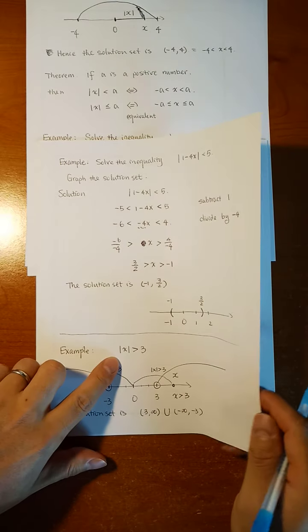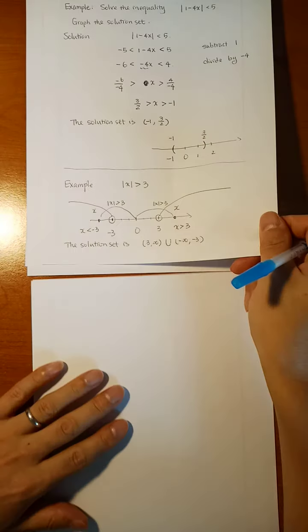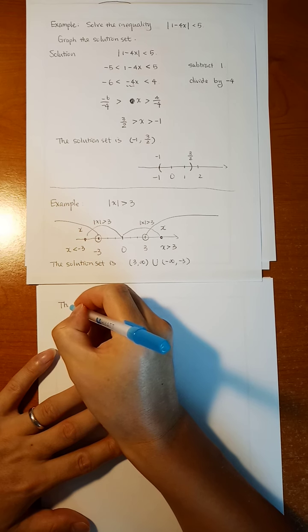If you understand this example, we have the following theorem.